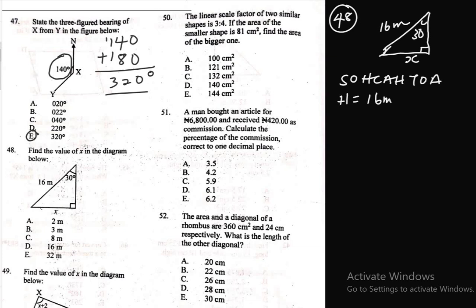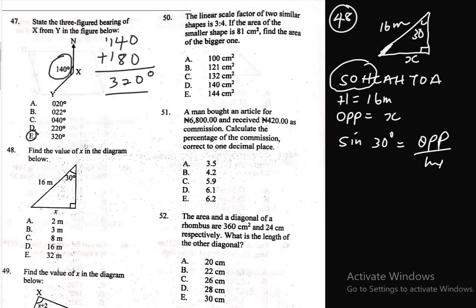Now, the side facing the angle is the opposite. X is facing 30 degrees. So opposite is equal to x. Using SOHCAHTOA, which of these functions has hypotenuse and opposite? It is the sine. So sine of the angle 30 degrees equals opposite over hypotenuse.